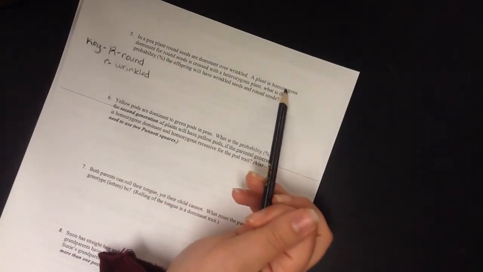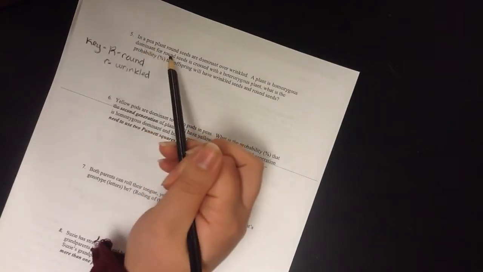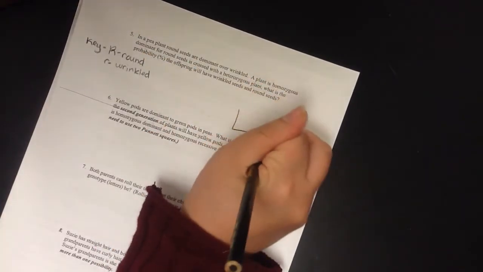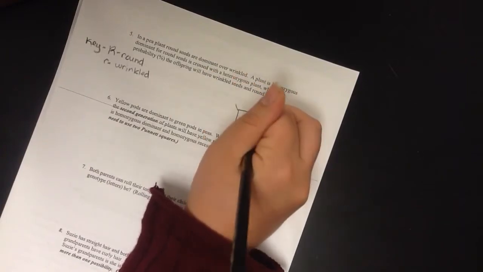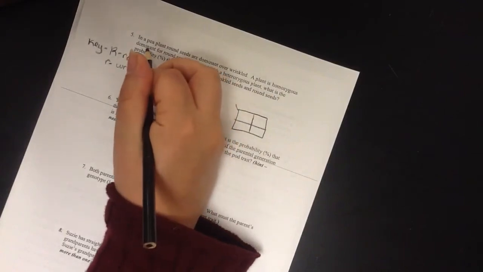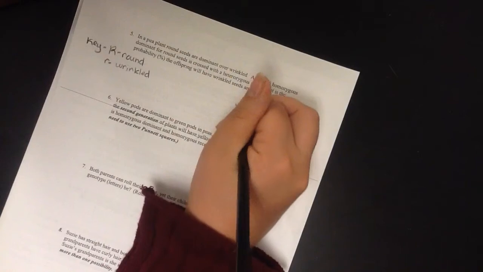A plant is homozygous dominant for round seeds. So we're going to draw our Punnett square. They're telling us our parents. So a plant is homozygous dominant. Remember, homo means same. Dominant is round, big R. So they want two big R's because it's homozygous.